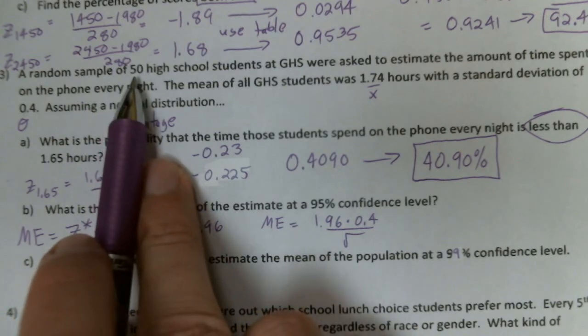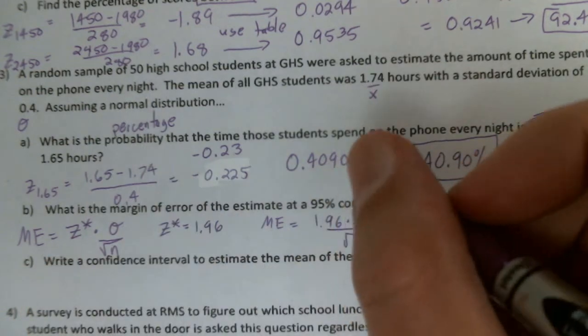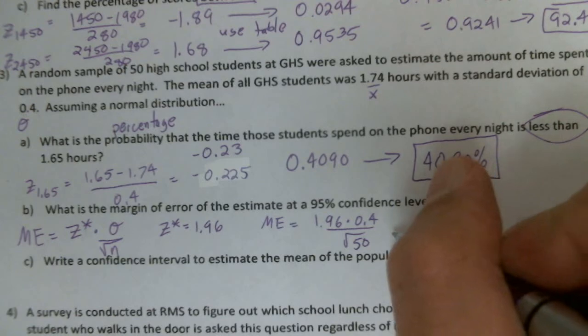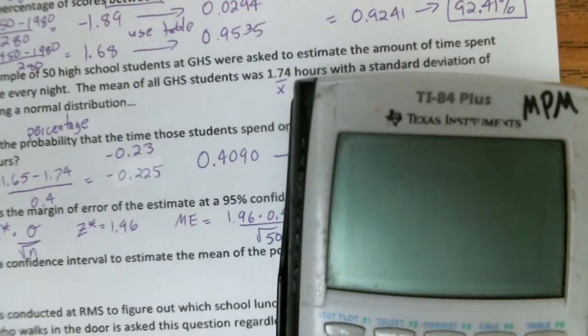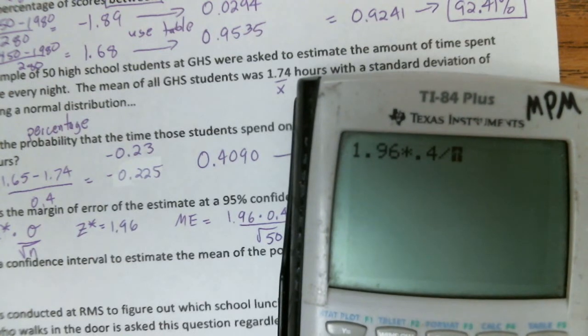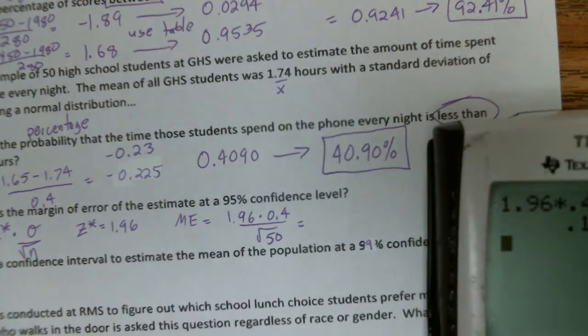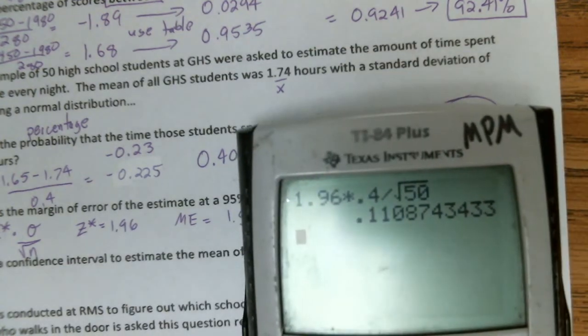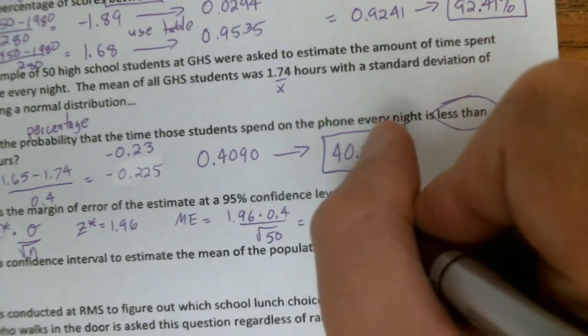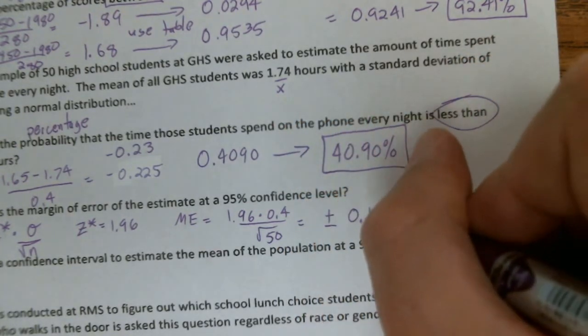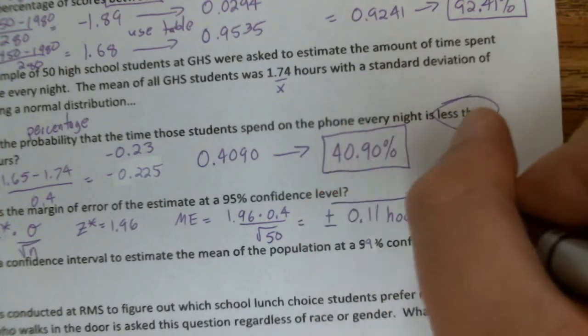Well, we've got 50 high schoolers, so square root of 50. Plug that into my calculator: 1.96 times 0.4 divided by the square root of 50, and I get 0.11. We can just round it to 2 decimal places there. Plus or minus 0.11 hours. That's our margin of error.